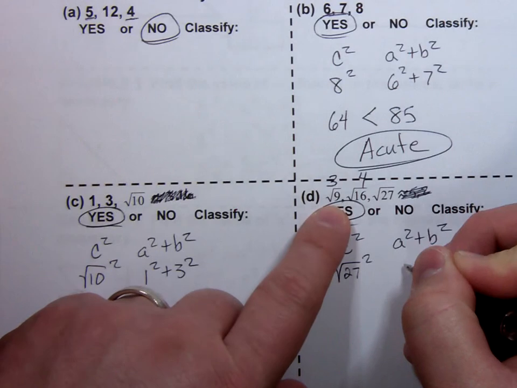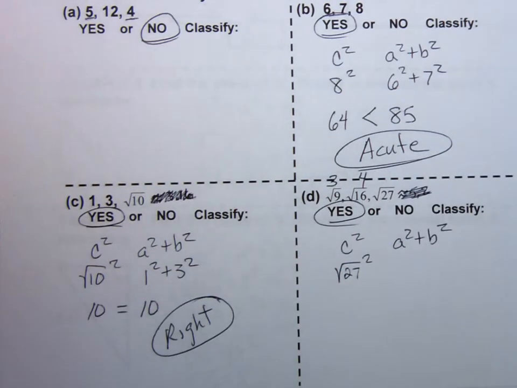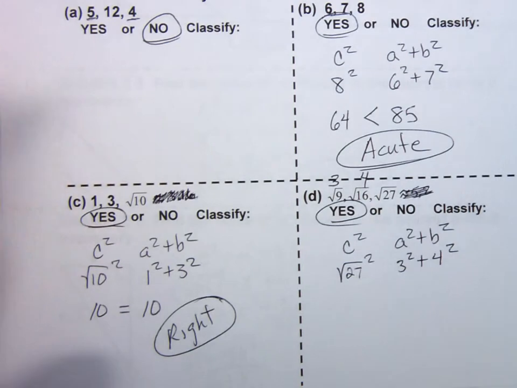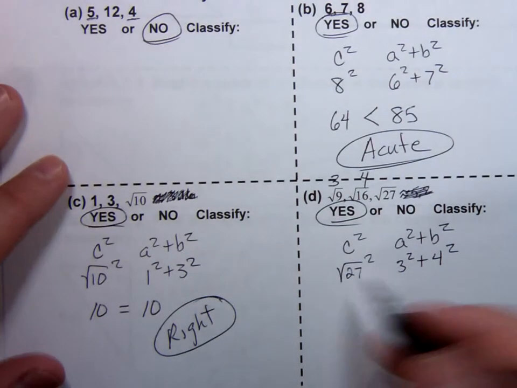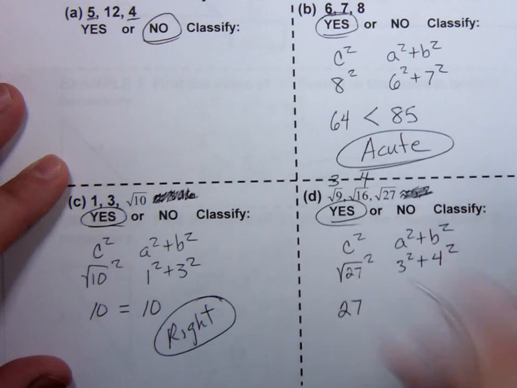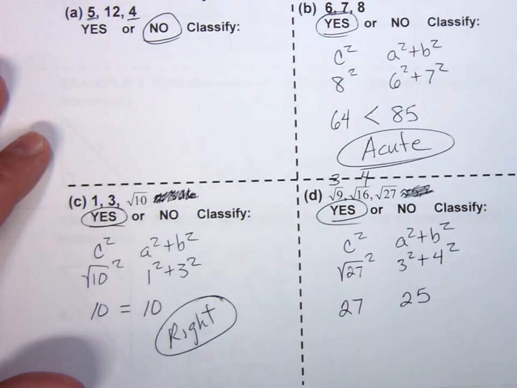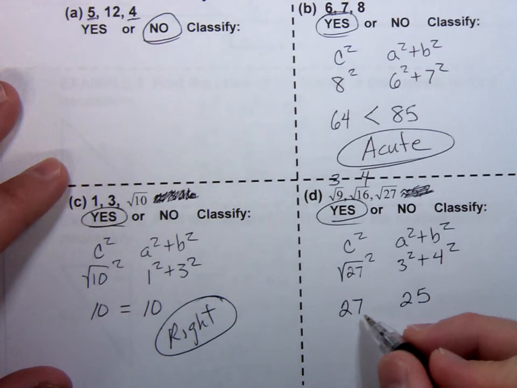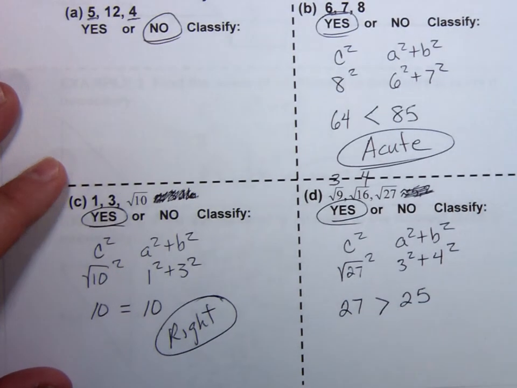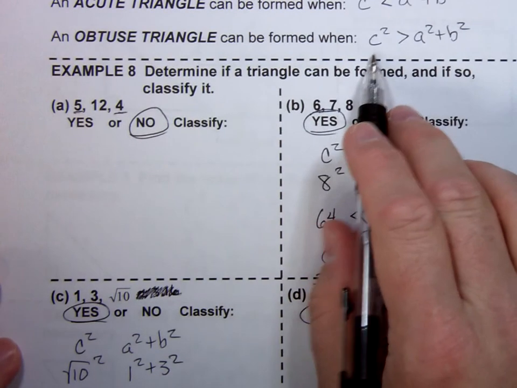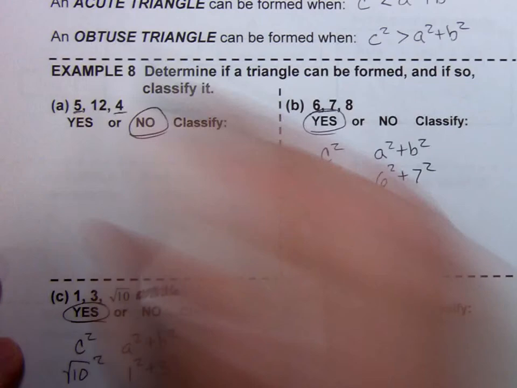Now, these are not rounded. They came out exact. Now, if you want to put in square root of 9, you can. There's nothing wrong with it. But 3 is the exact same thing. That's not a rounded number. Alright, so the square root of 27 squared is 27. Square and square root just cancel each other out. And then 3 squared plus 4 squared is 25. 9 plus 16 is 25. And so when I compare them, the c squared is greater than the a squared plus b squared. 27 is greater than 25. And anytime the c squared is greater than a squared plus b squared, that means it's an obtuse triangle.